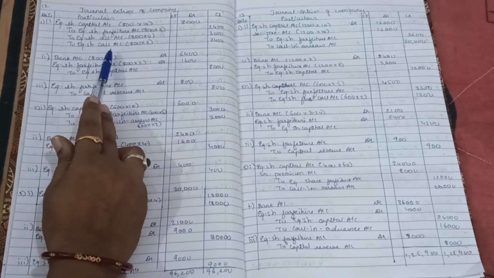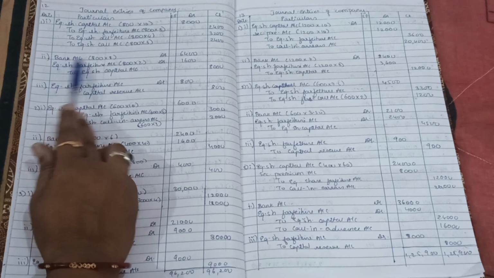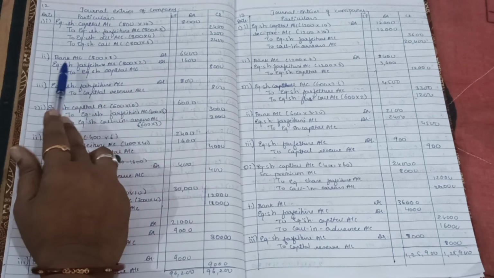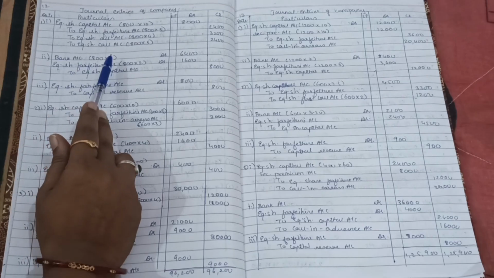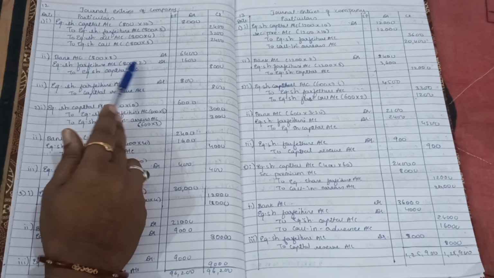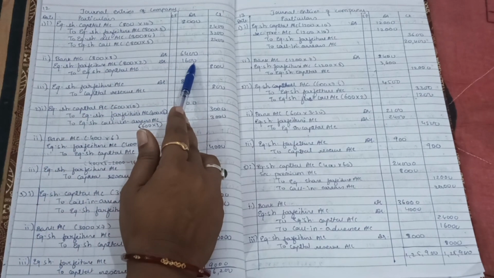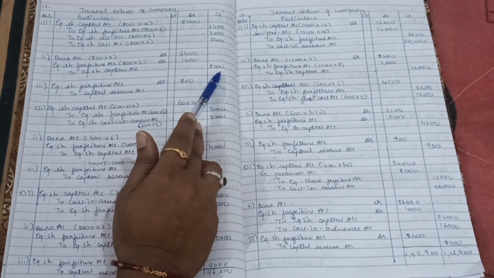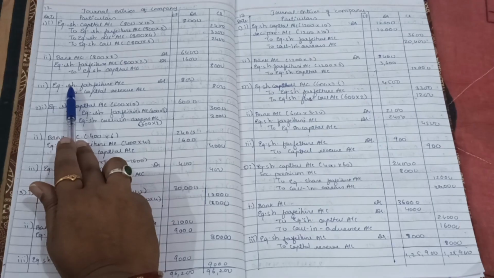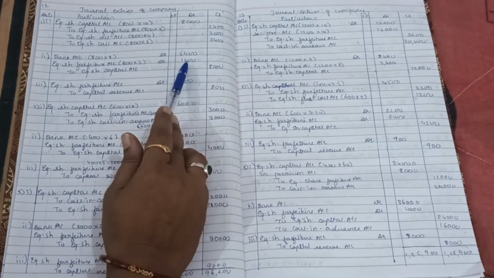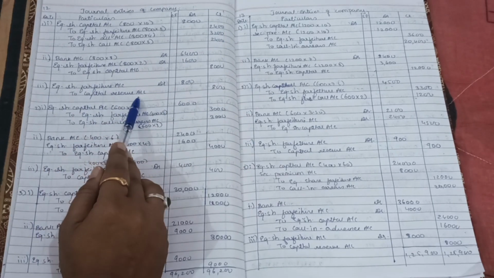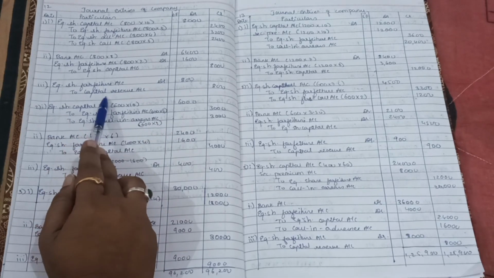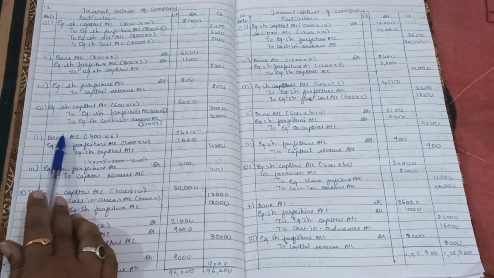Afterwards, the bank issued those forfeited shares for 8 rupees. So bank account, 800 multiplied by 8 is 6400. Equity share forfeiture account, the remaining amount of 2 rupees, 800 multiplied by 2 is 1600, to equity share capital account 8000. Now this difference, 2400 minus 1600, will be transferred to the capital reserve account. Equity share forfeiture account 800 to capital reserve account 800.